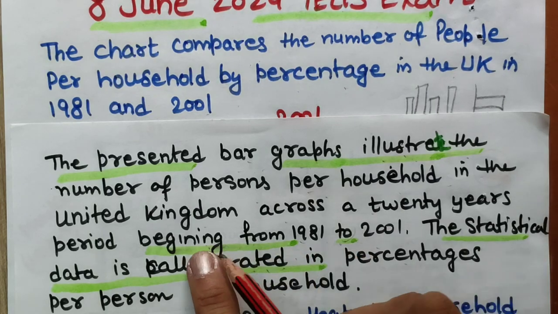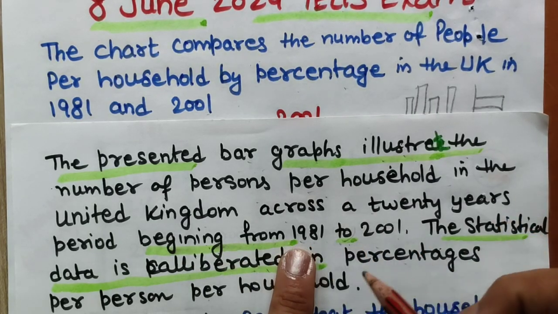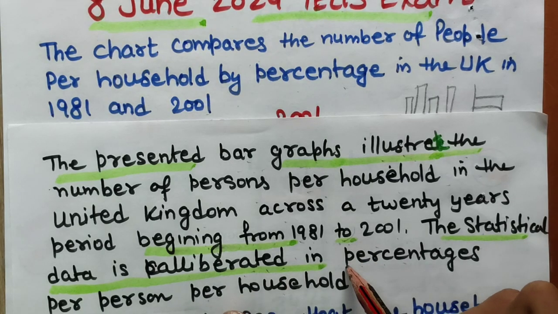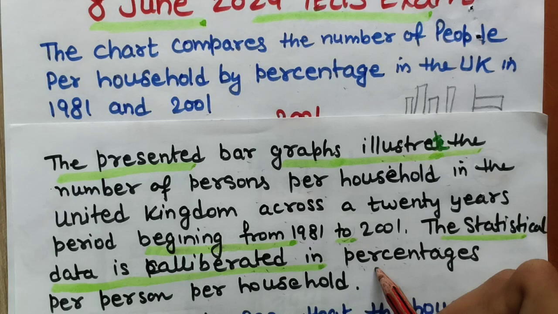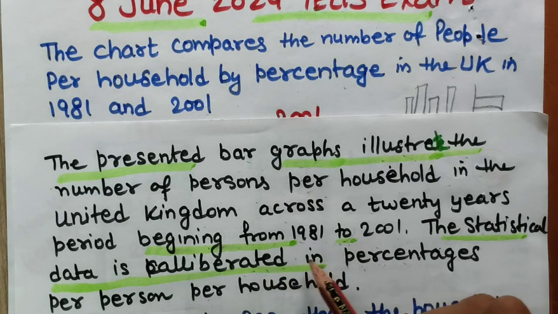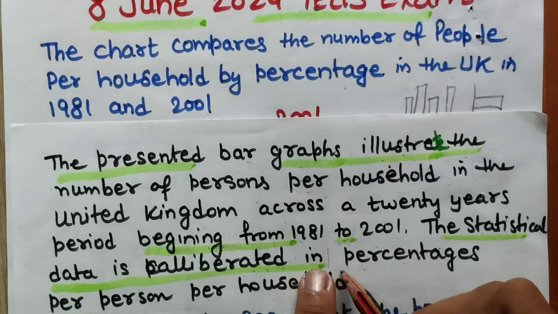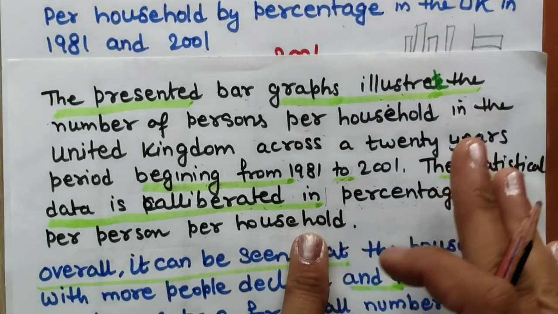This is also a template, or from year to year you can write. The statistical data is calibrated in percentages. So in percentages we will not always write, somewhere in another task there may be another criterion for this. That's why the statistical data is calibrated in, till here it is template, and then you have to write according to the question. Now coming to the overall paragraph.